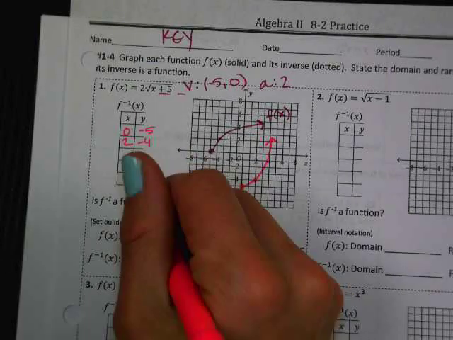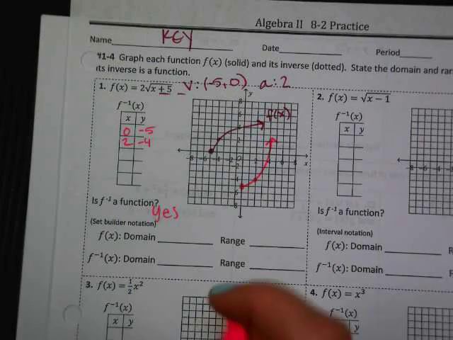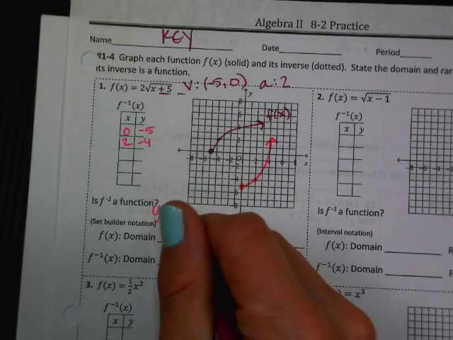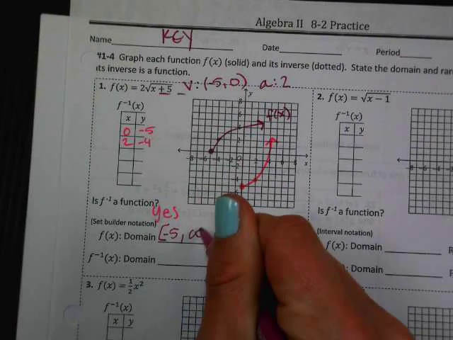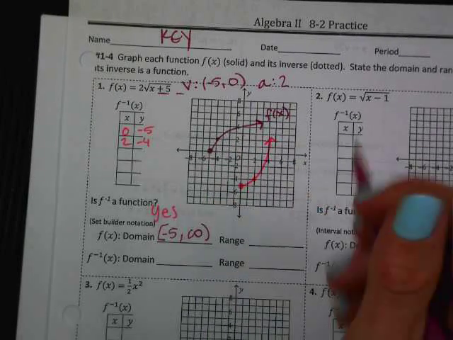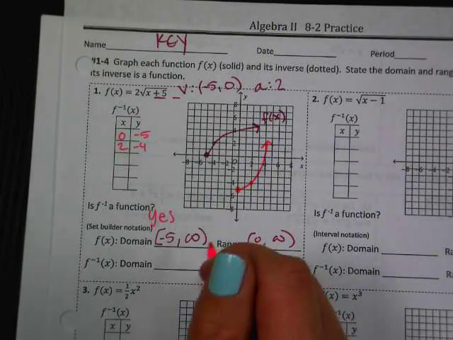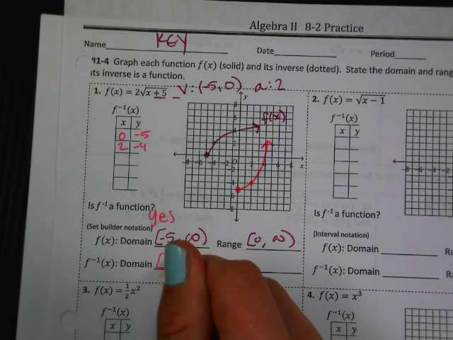Is the inverse a function? Yes. And then the domain for f, you're going left all the way to negative 5, right to infinity, down to 0, up to infinity, and then for the inverse, they just flip.